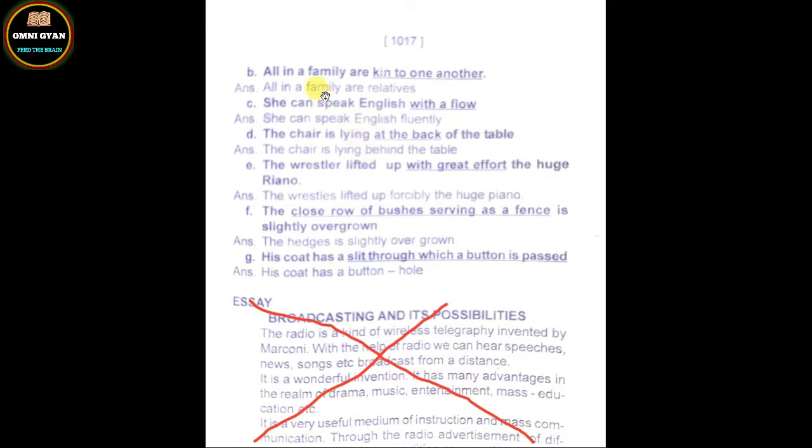Now let's come to this: all in a family are kin to one another. Kin to one another is underlined. I hope all of you can see. So the underlined words are kin to one another. Kin means relatives. So all in a family are relatives. In place of kin to one another, these four words, you use that one word: relatives, right?